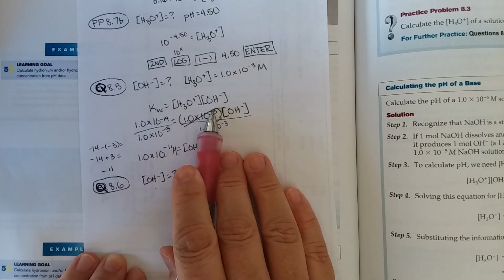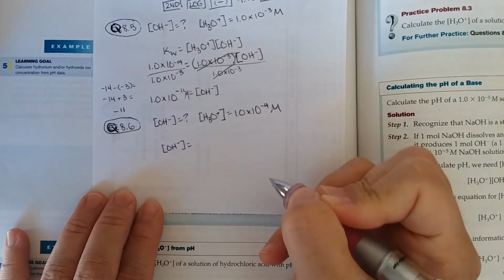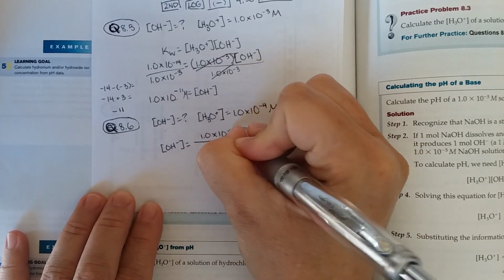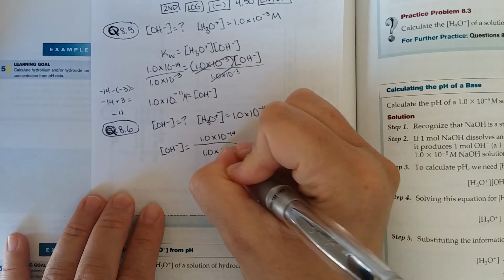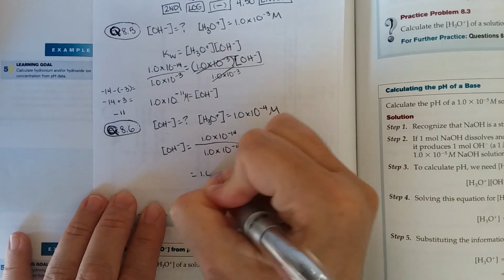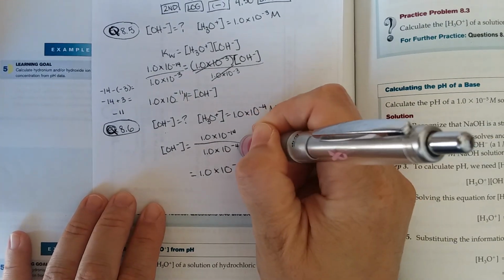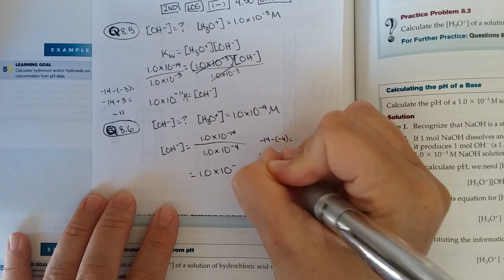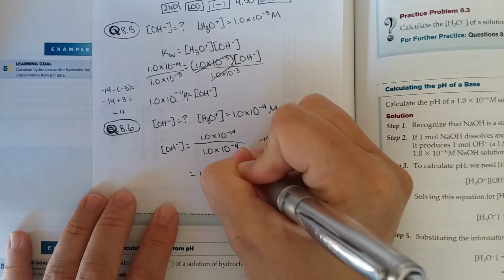Same deal here, we're going to use the Kw. I don't have to do the algebra again. I know from above that hydroxide is the Kw divided by the hydronium. And so the hydroxide will be 1.0 times 10 to the negative what? Negative 14 minus negative 4 is negative 14 plus 4, which is negative 11.